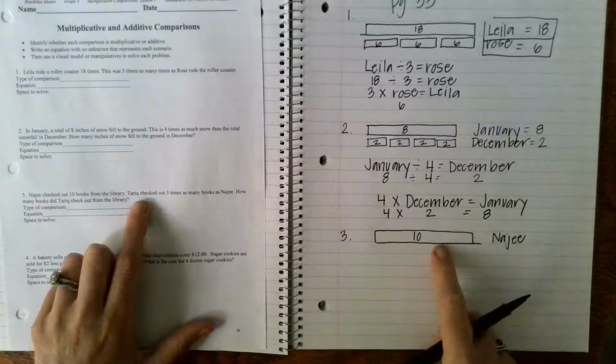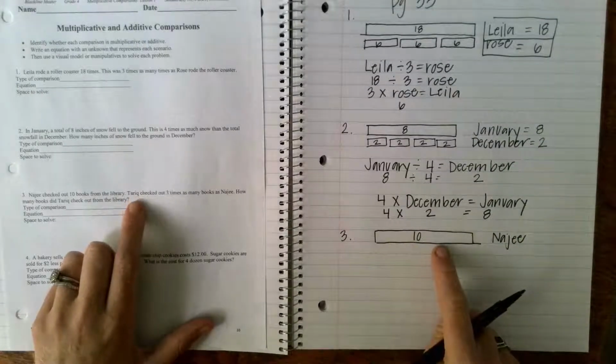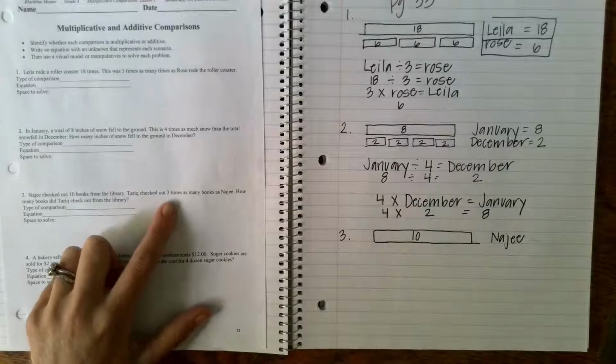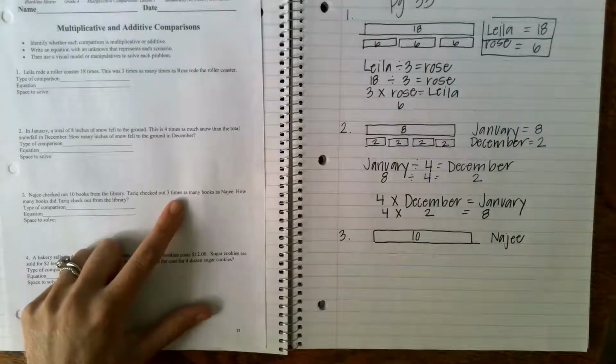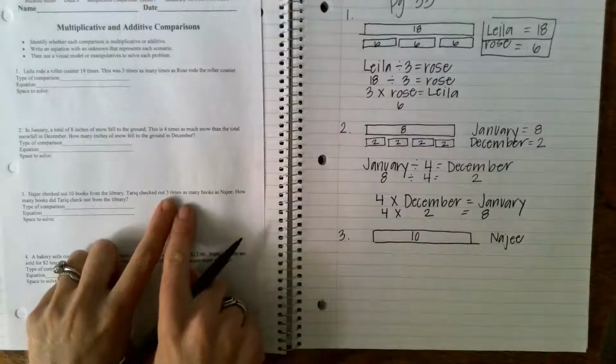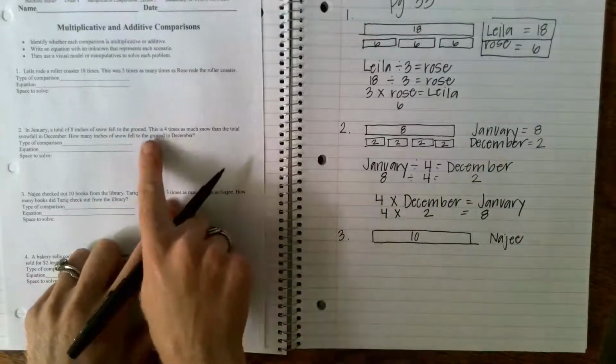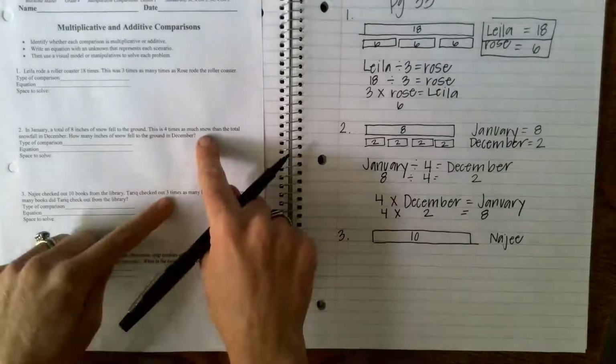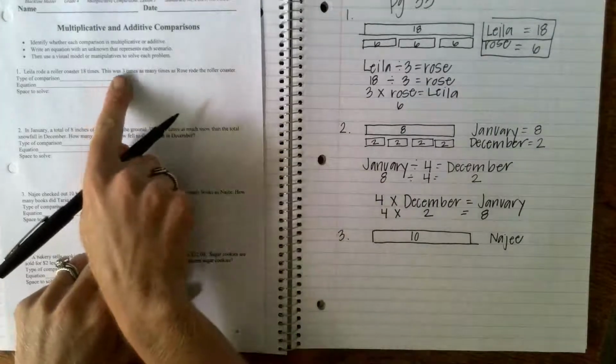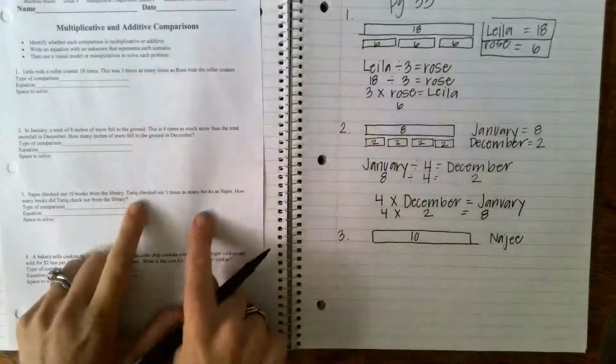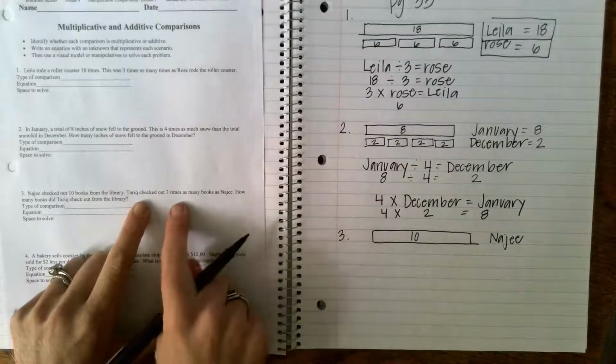So 10 represents her. And it says, we're going to call him Tar, checked out 3 times as many. This one says this is 4 times. And this one says this was 3 times. So the verbiage, or the words they used, are a little different.